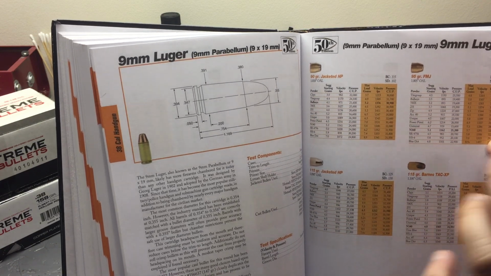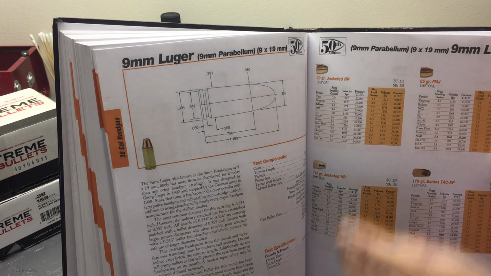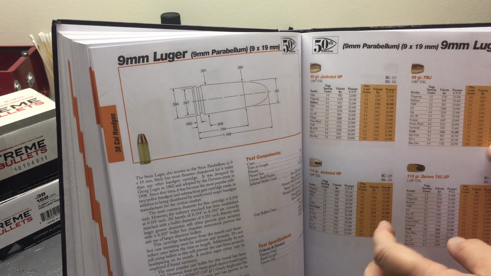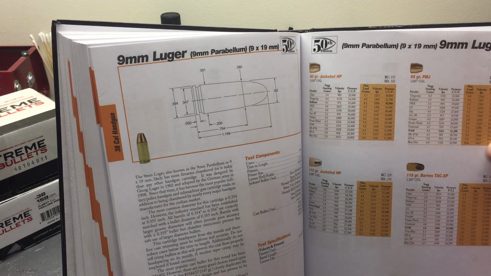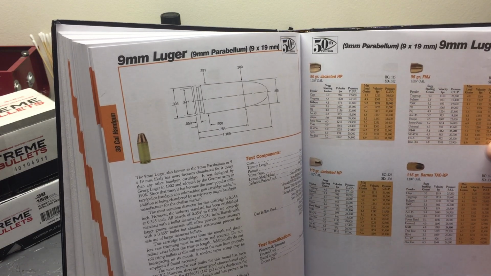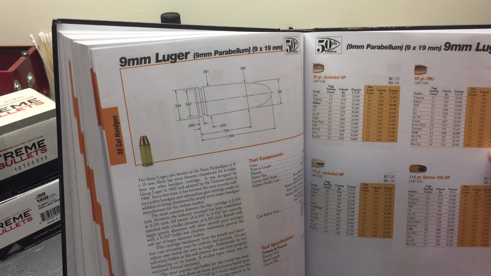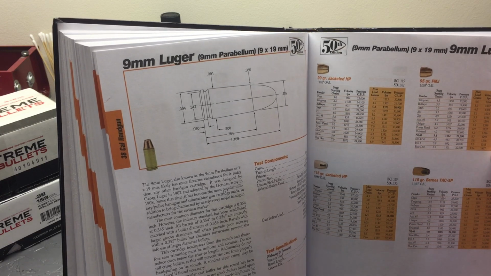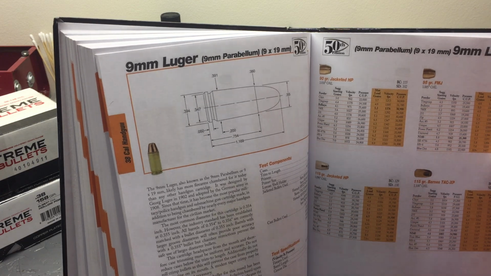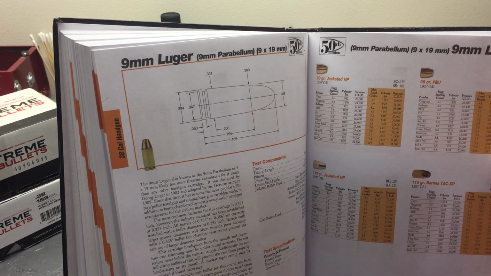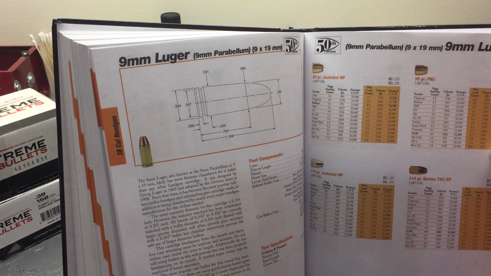So if you're metering your powder, I would strongly suggest you don't meter at the max grains. The reason why is you could get a tenth over, and that tenth could cause your gun to break or explode. You possibly injure your hand, or somebody next to you, or whatever. It could be bad.